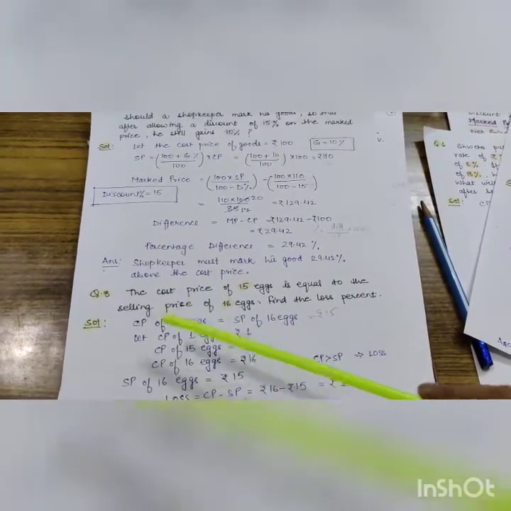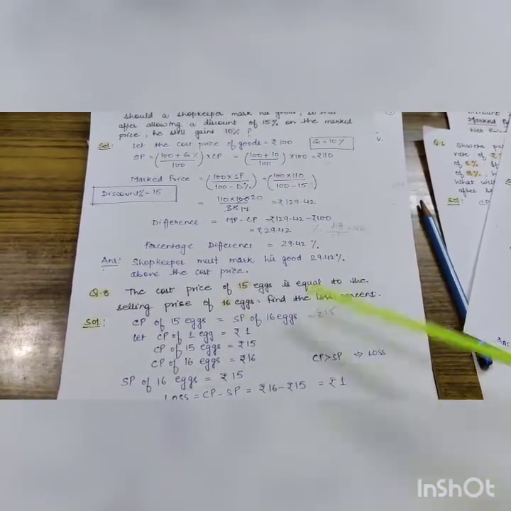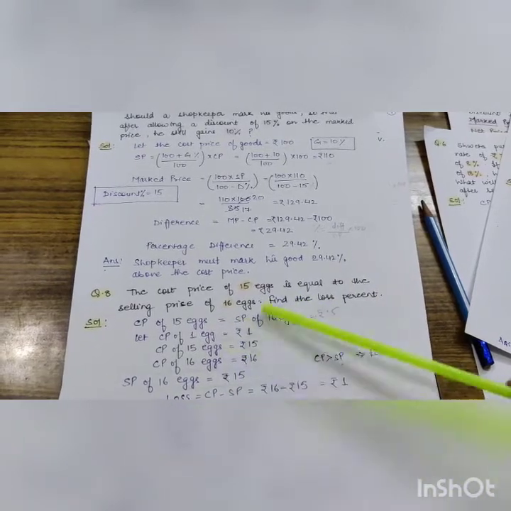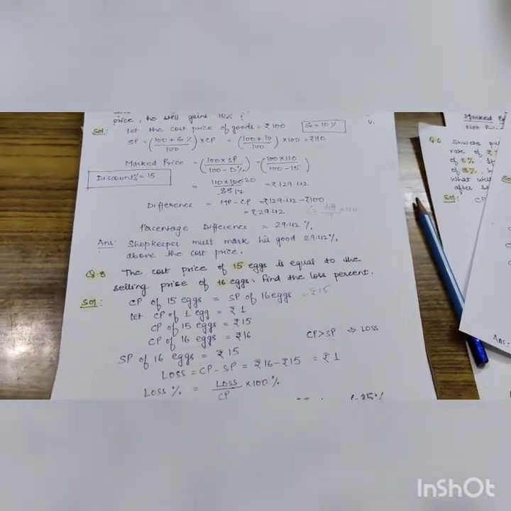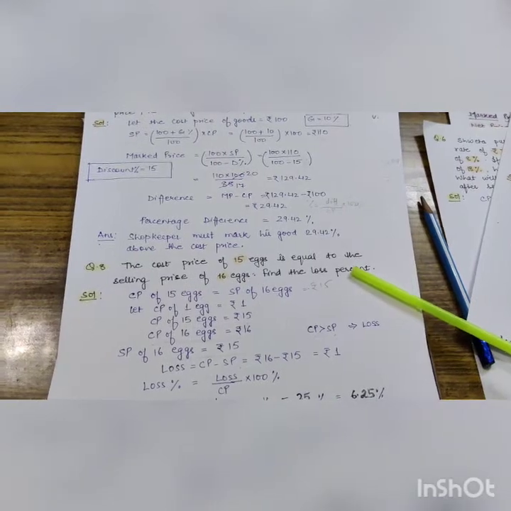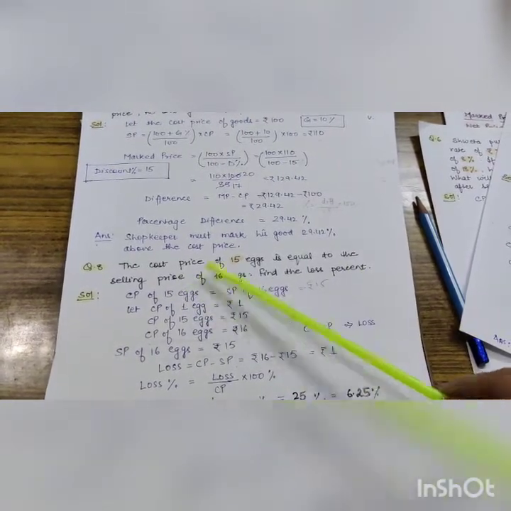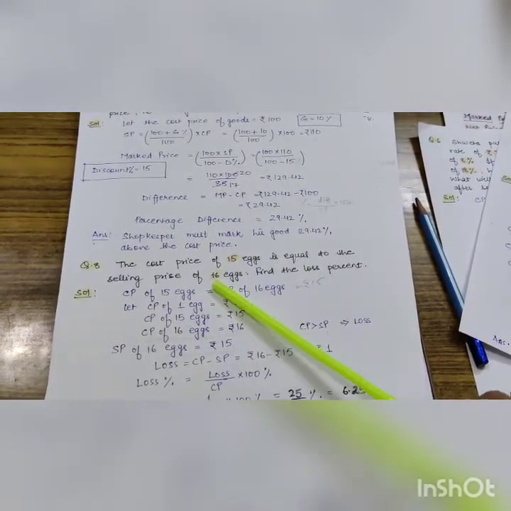Now we come to question number 8. The cost price of 15 eggs is equal to the selling price of 16 eggs. Such questions we have already done in class 7. You have to find the loss percent. Now what is given here? The cost price of 15 eggs is equal to the selling price of 16 eggs.